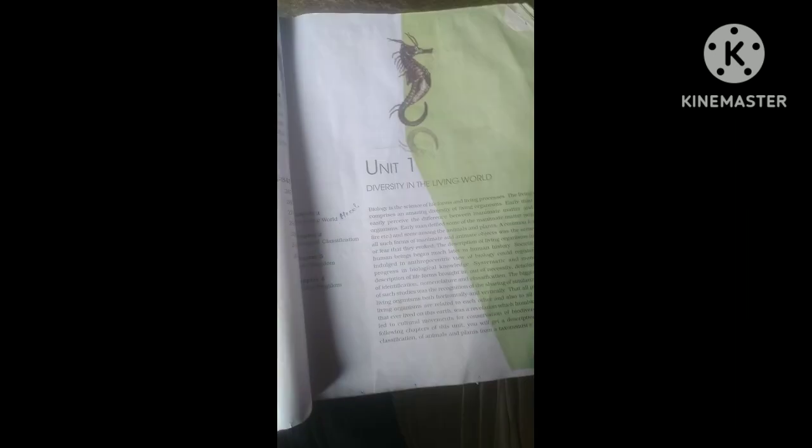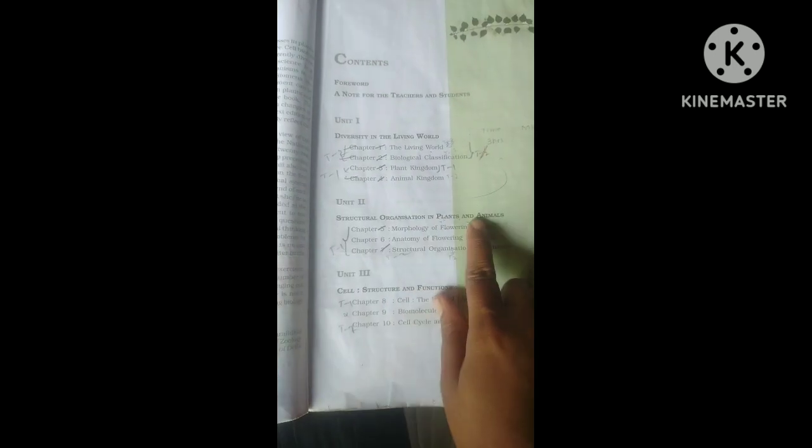The first PU syllabus. In this book, there are 5 units. First unit, the diversity in the living world. First chapter, the living world, biological classification, plant kingdom, animal kingdom. Second unit, structural organization in plants and animals, morphology of flowering plants, anatomy of flowering plants, structural organization in animals.